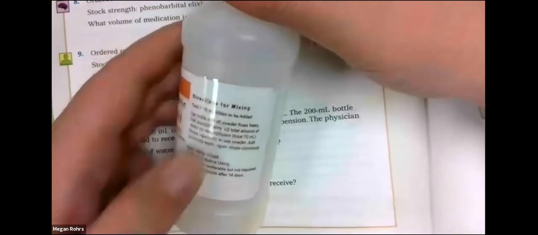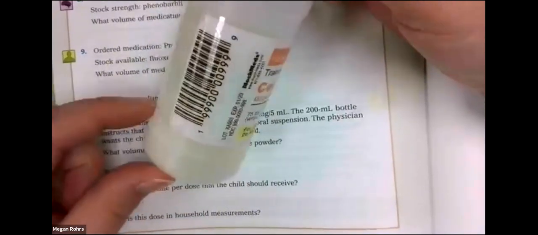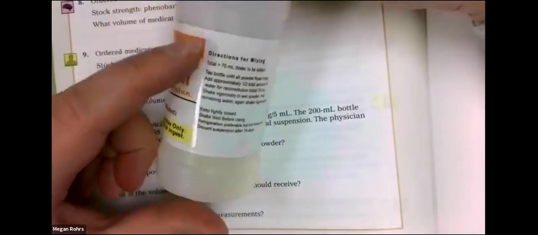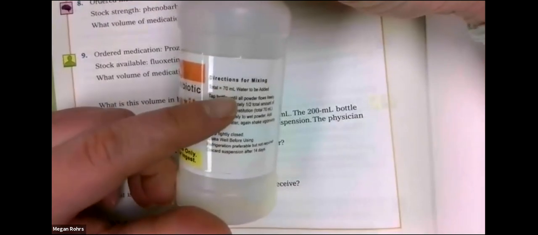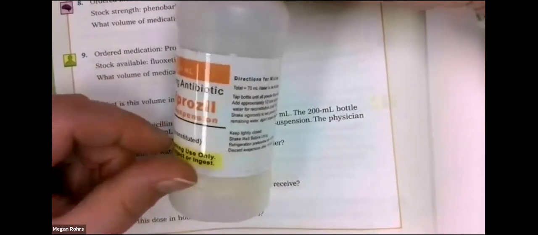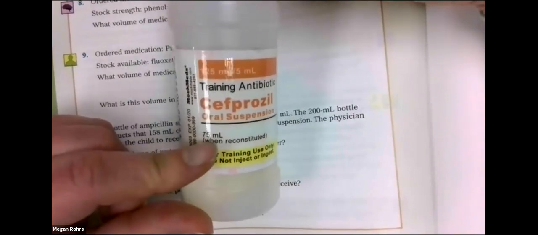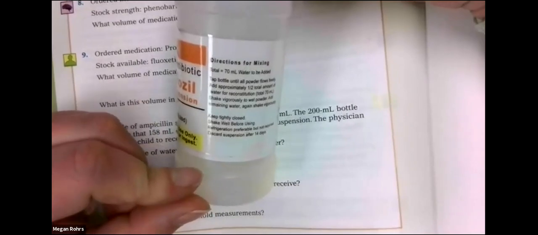So what that means, excuse me, is when this powder dissolves, it's going to take up space of its own. And we can solve for the powder volume simply by subtracting the diluent volume from the final volume here. So 75 minus 70 would give us 5 mils.